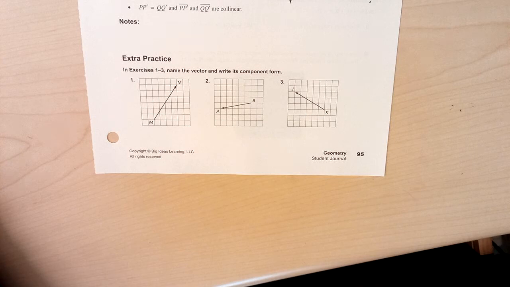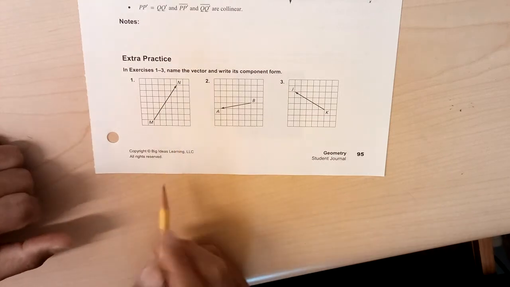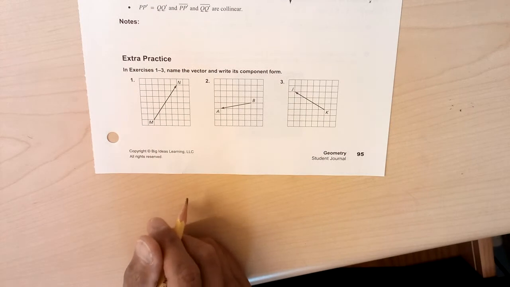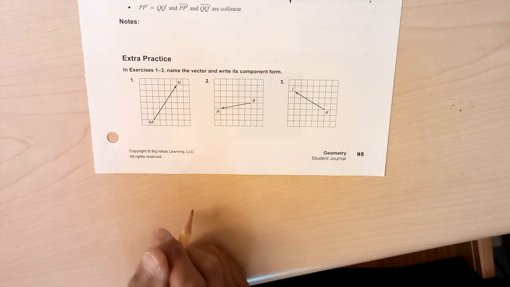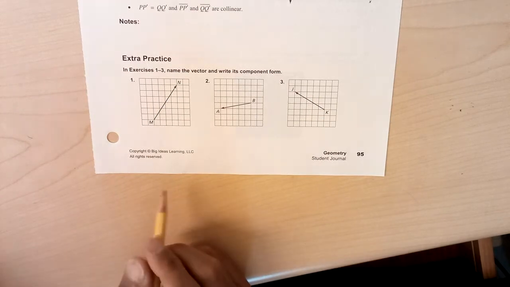Okay, going over a few examples of vectors. We still need to talk about a couple of new terms as well, but we'll run through some examples. If you look at the examples, it says name the vector and write its component form. So be familiar with all the forms on how you could write a translation. One is vector form, one is component form, and then the last way is ordered pair notation.